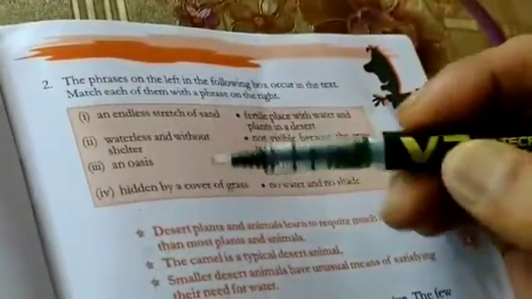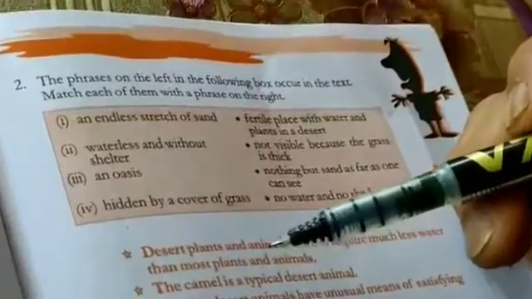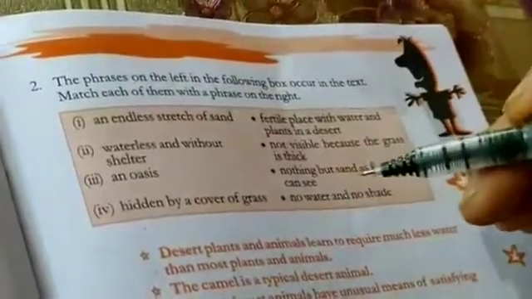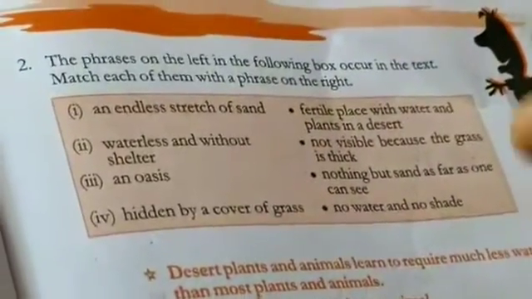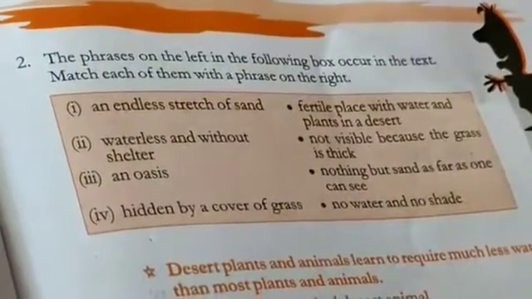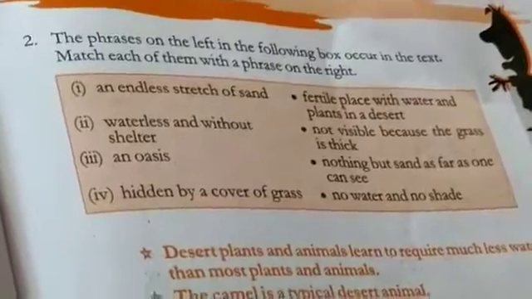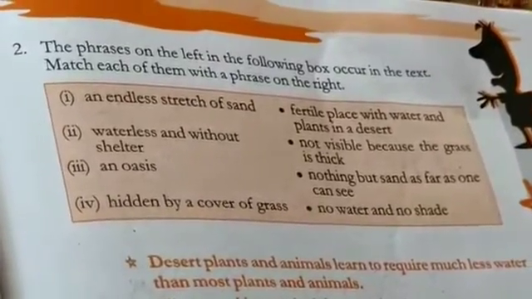Last time, what we studied in the first part is that there are a few phrases in the chapter, like an endless stretch of sand. You've already studied what a phrase is. A phrase is a group of words which make a sentence but not complete sense. It does not have a subject and a verb.